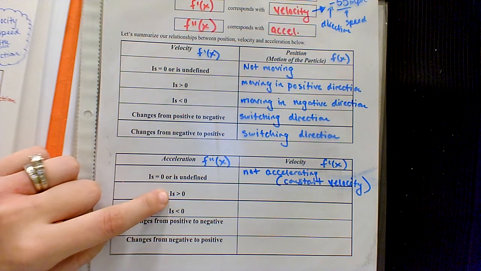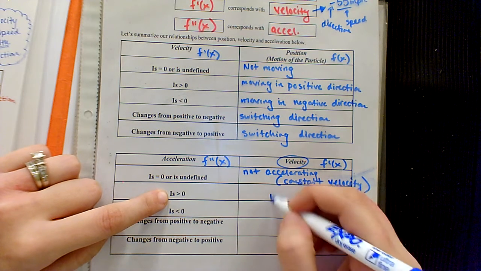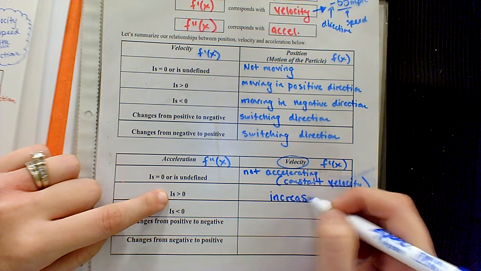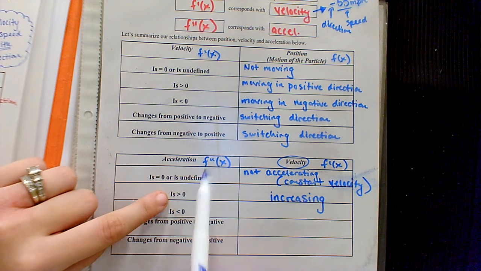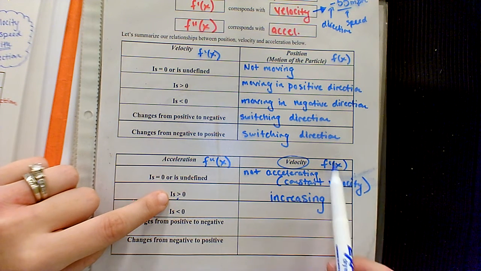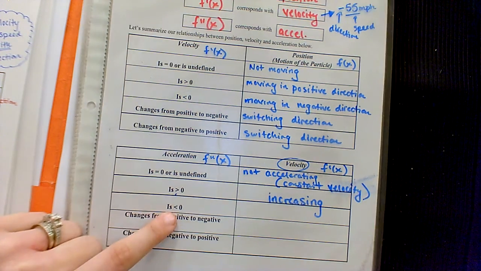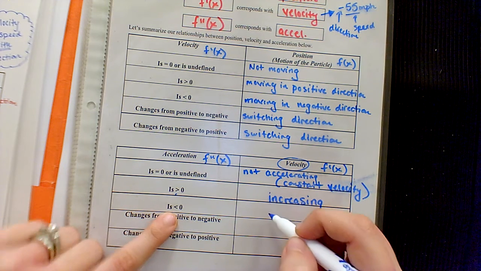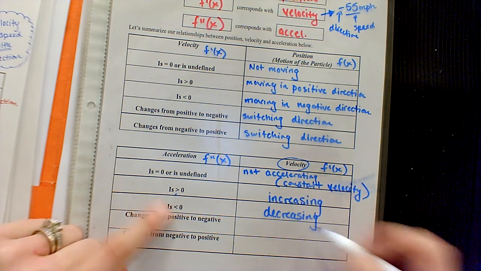What if our acceleration is positive? Can you think what's happening to your velocity? It's increasing. Didn't we say essentially if a slope is positive, the function's increasing? Okay, it's coming back to those characteristics. Very similarly, if the acceleration is negative, velocity is decreasing.